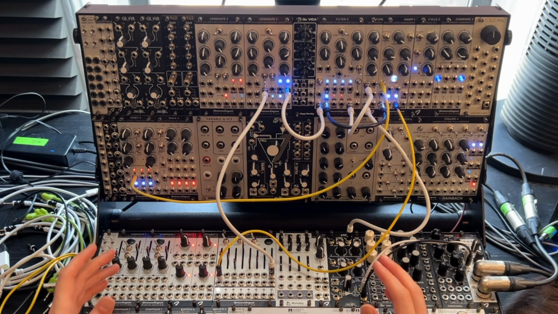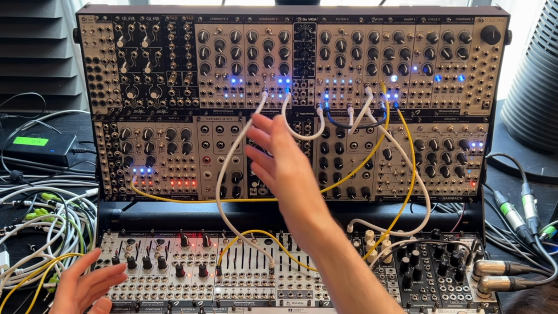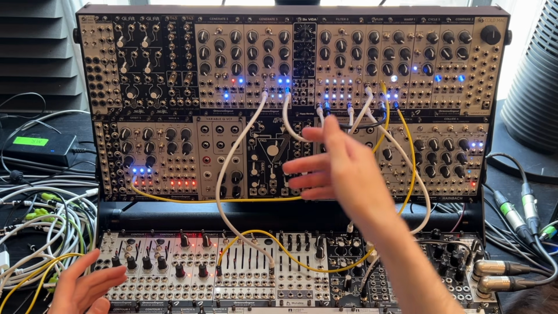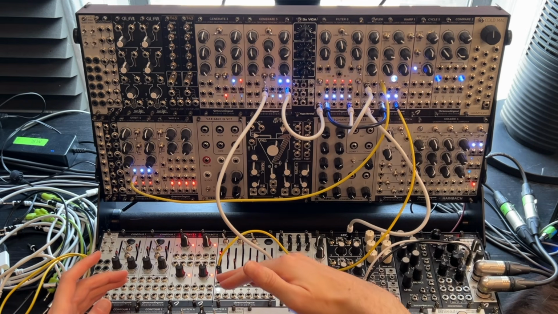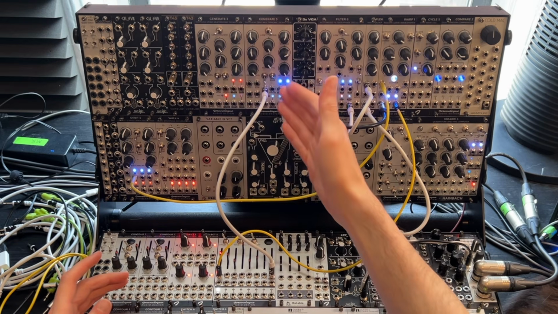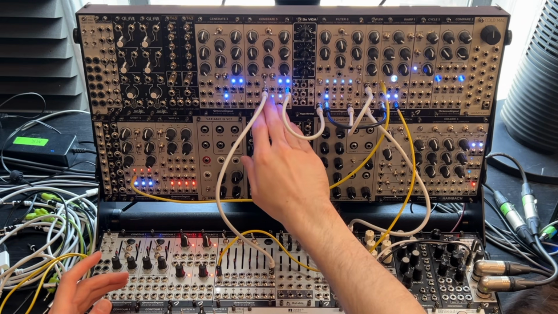So now, our feedback path starts with generate 3, then to filter 8, then to warp 1, then to step 8, and finally back to generate 3's through zero FM input.